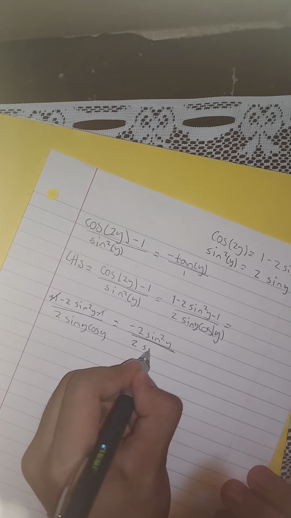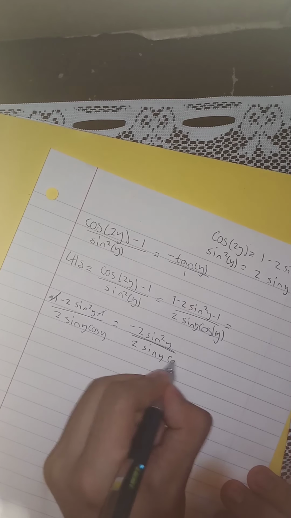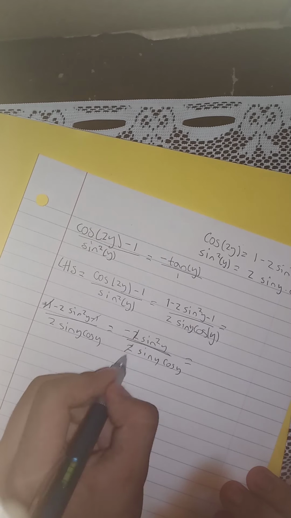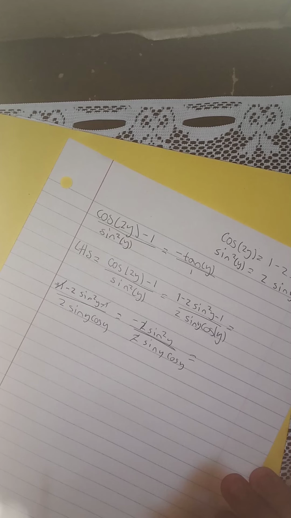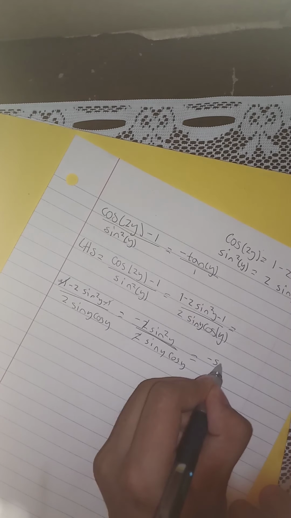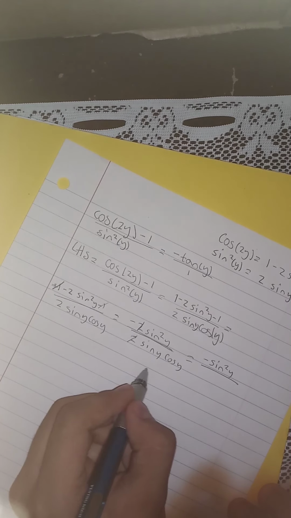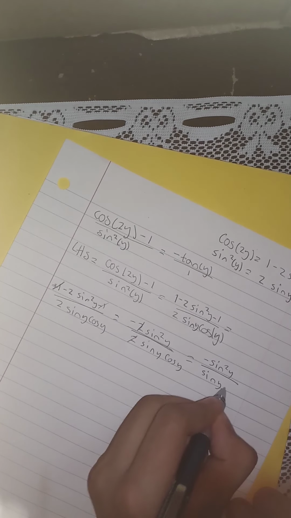2 sine y cosine y. We can also cross these out, but remember we have to keep the sign. We're only crossing the 2 out, we have to keep the sign. So it'd be negative sine squared y, and we have sine y times cosine y.